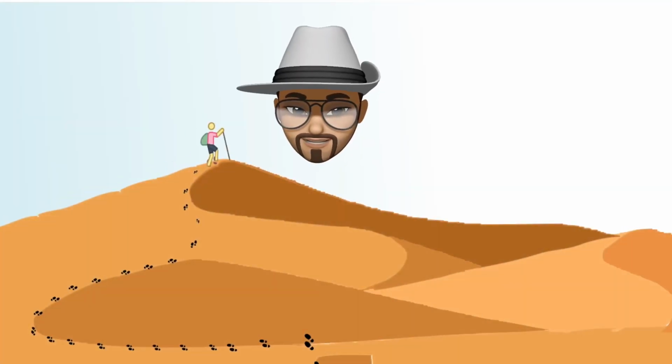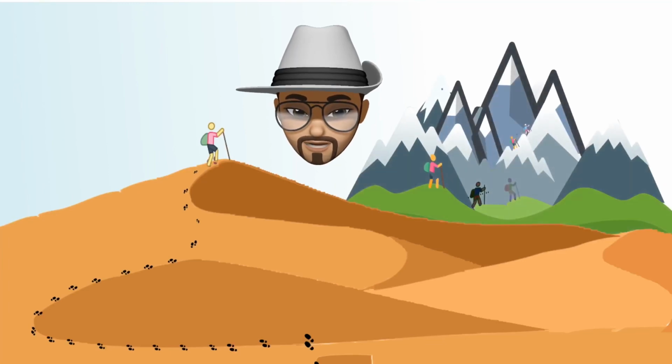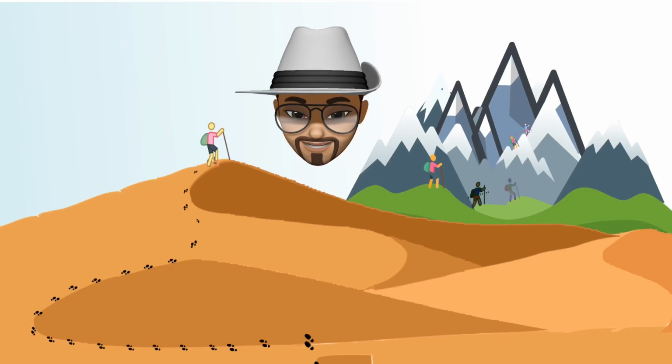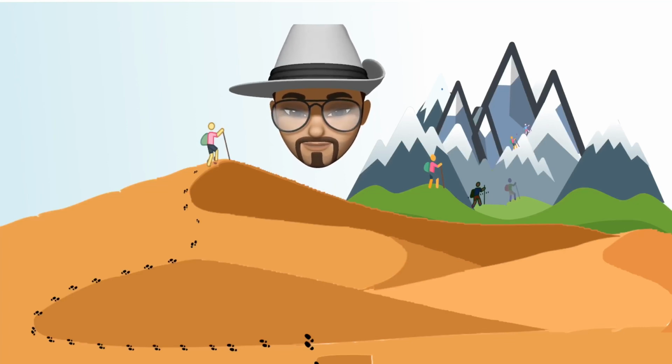Whether you are trekking on the Sahara Desert or scrambling on Mount Everest or you are on a field mapping project, there is always a fear of getting lost. And to be a fearless explorer, you need a good sense of direction.